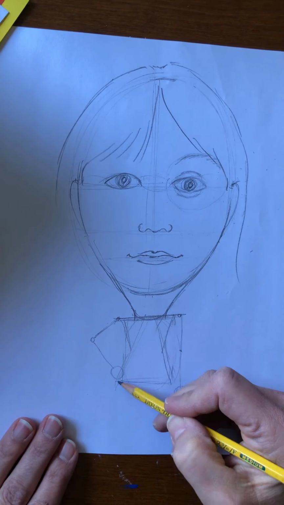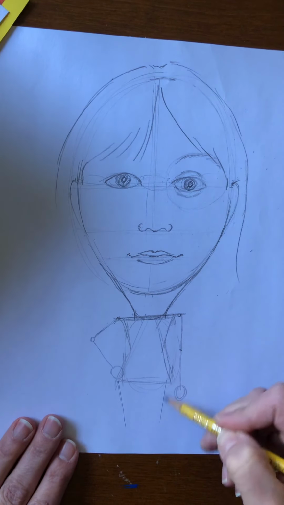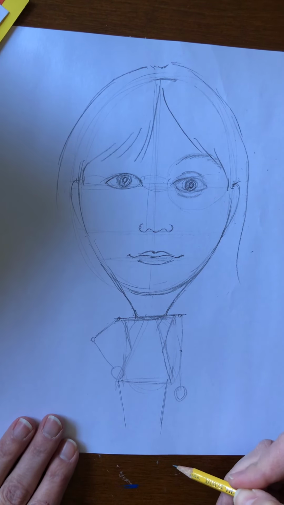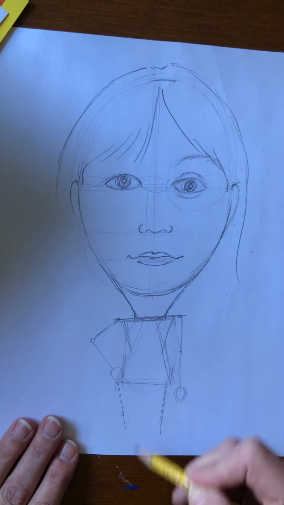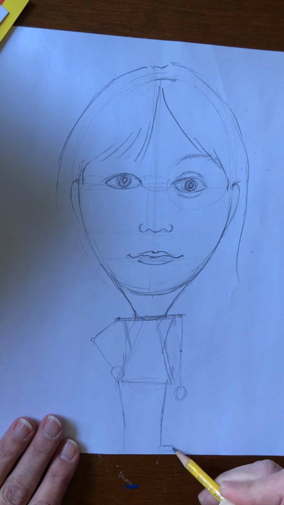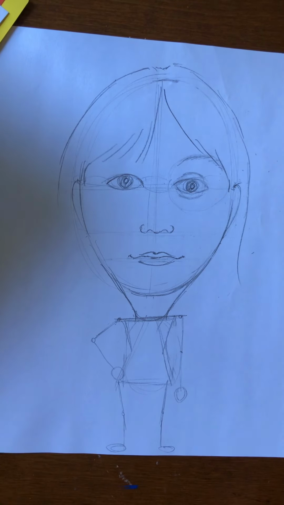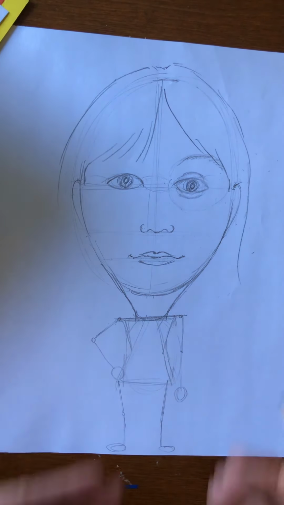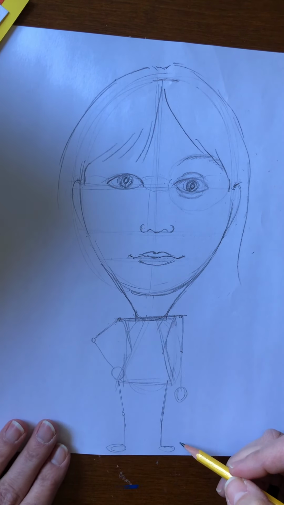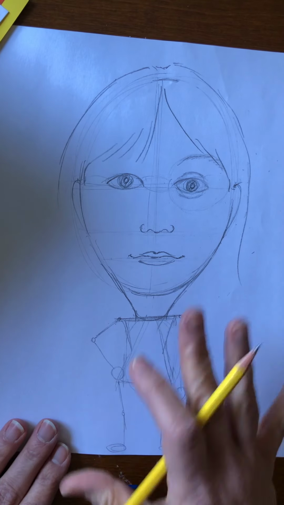Then I would go and start drawing in the legs. The same way, I would draw the legs, wherever you want it to bend, place a little circle, okay? So we can tell what's happening. So you can also make sure that it's all sitting on the paper and it's not coming off of the paper.